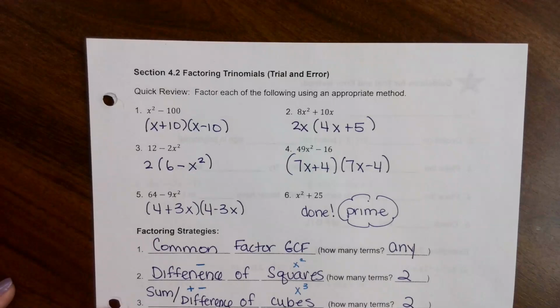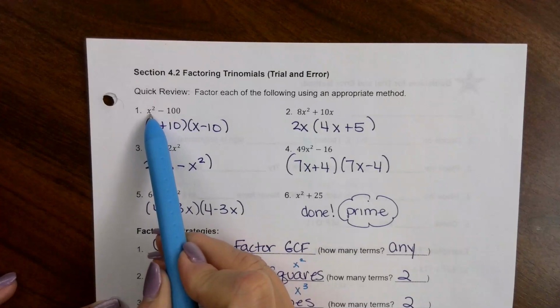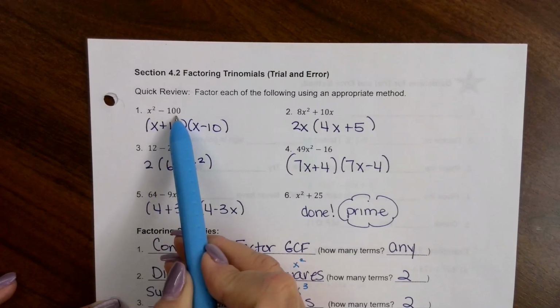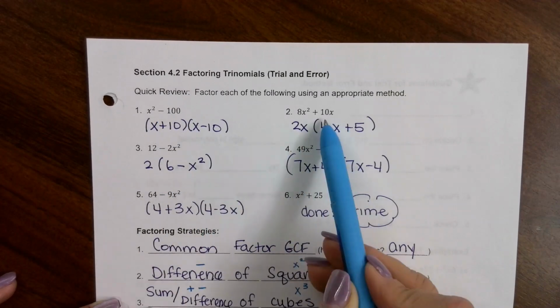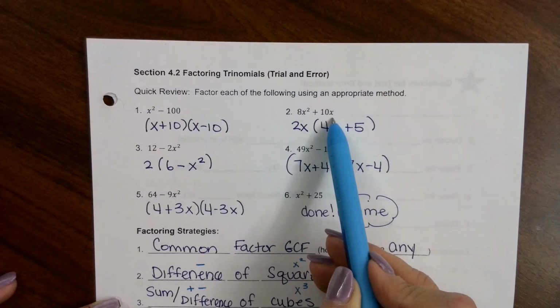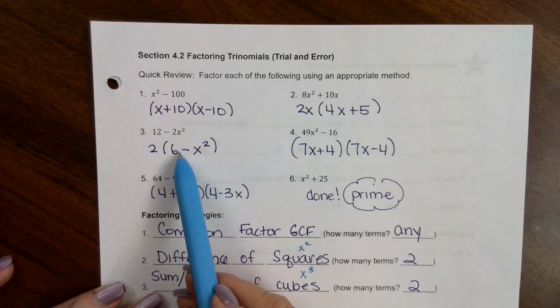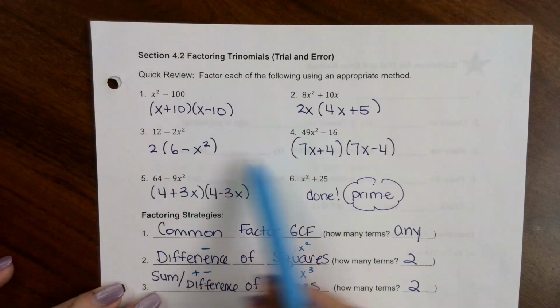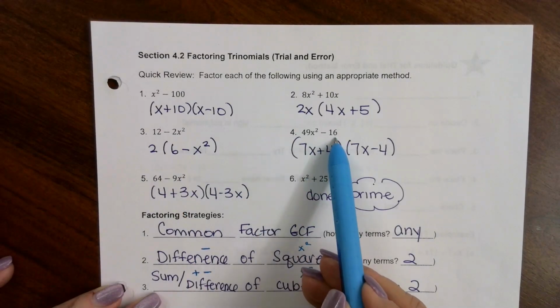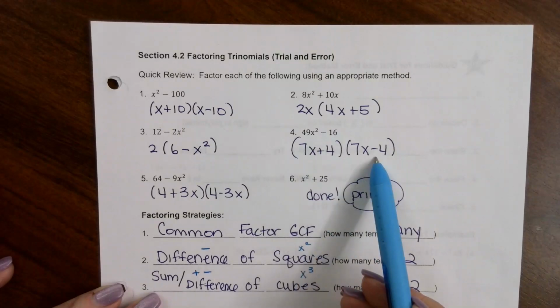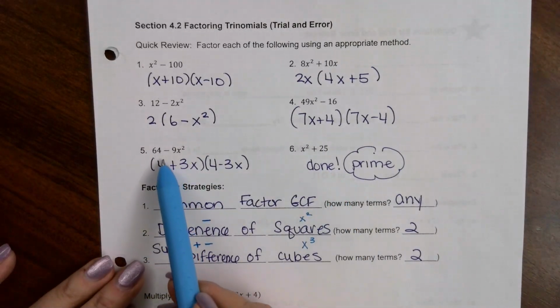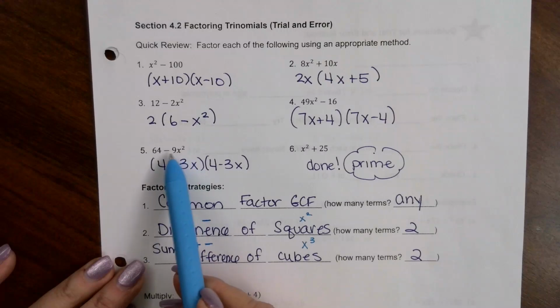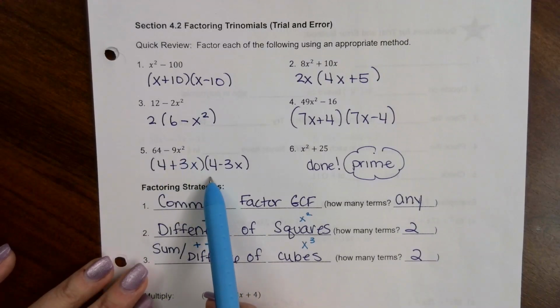Okay. Go ahead and check your work, and I'll talk through these. I see this is a pattern, so x squared, 100, both perfect squares, and subtraction, right? So not perfect squares, so I have to use a GCF. Okay, not perfect squares, so I have to use a GCF. So perfect square, subtraction, I can use my pattern. Same thing with this one, perfect square, subtraction, I can use my pattern.